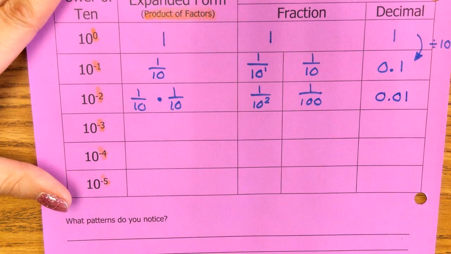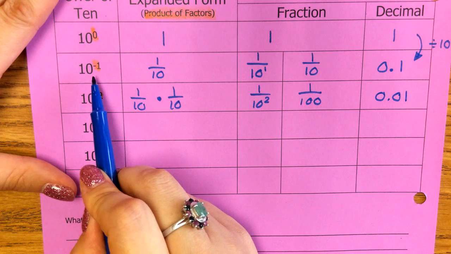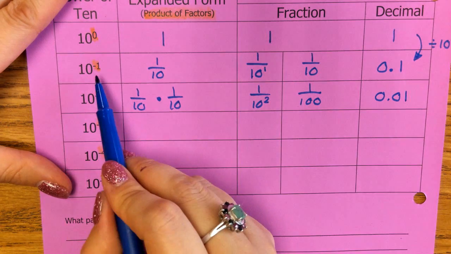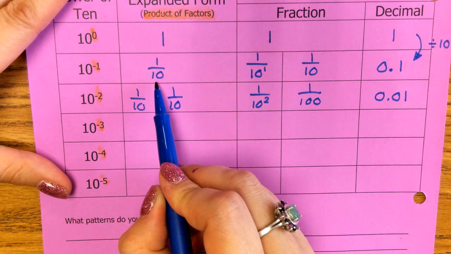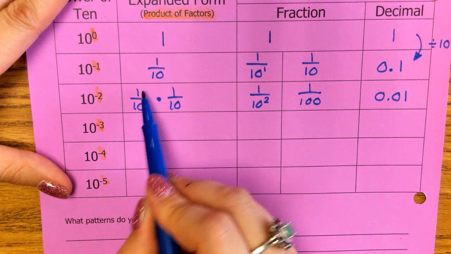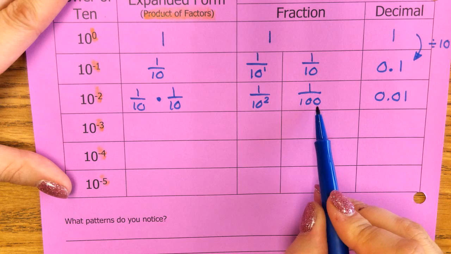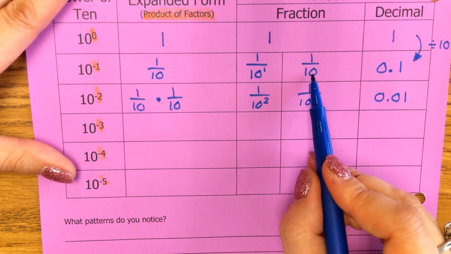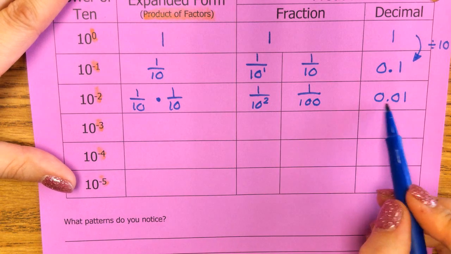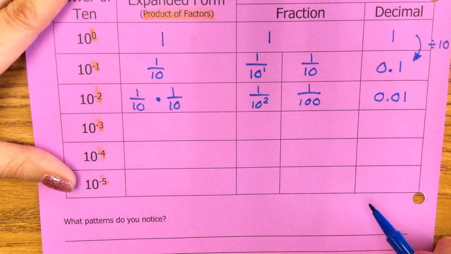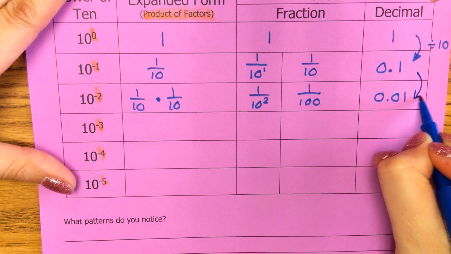And if you notice here, my exponents are dictating how many things I need. The exponent tells me how many factors I need. I need 1/10 here, I need 2 here. It tells me how many zeros I need in the denominator of the fraction, this one having 1, this one having 2, and how many zeros in my decimal. So again, that pattern is really helpful.